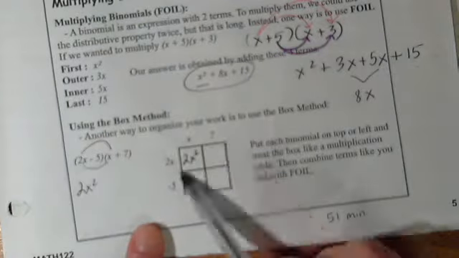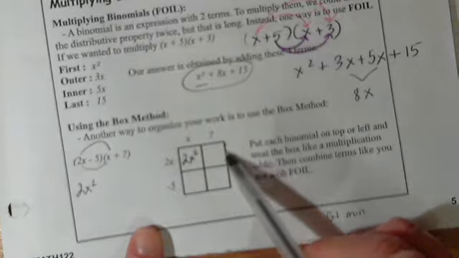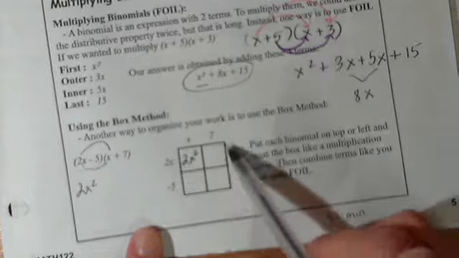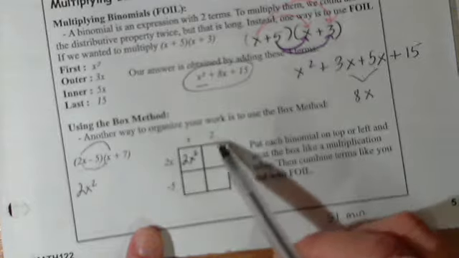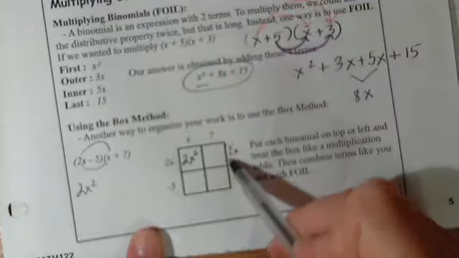There's a 2x here and a 7 here. So that means this length here or here is 2x and this one is 7, since this side is also 2x. So to find the area of this box, I would do 7, and you could even put the 2x here if you want. 7 times 2x, that's 14x. If I was doing the FOIL method, I'd be doing 2x times 7, and I would be getting plus 14x. So it gives you the same answer, but some people really like this visual.